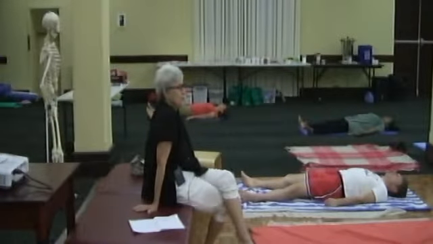Would it be your breasts? Would it be your toes? The front of your pelvis? Your abdomen? Where would the ceiling touch the front of you if it came down and lightly touched you?